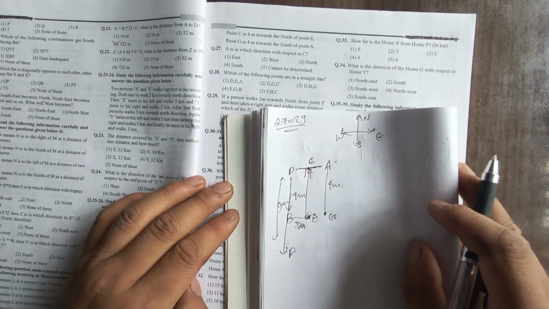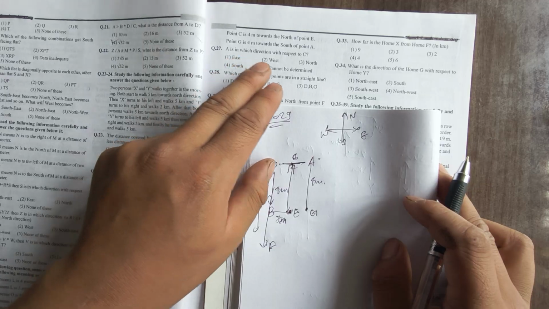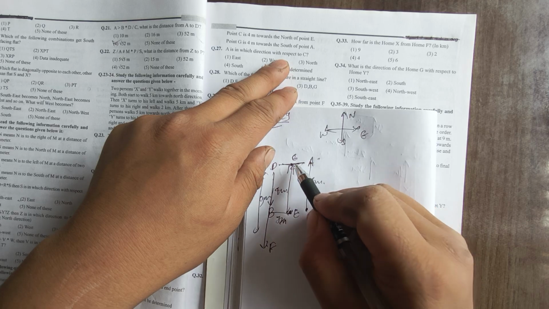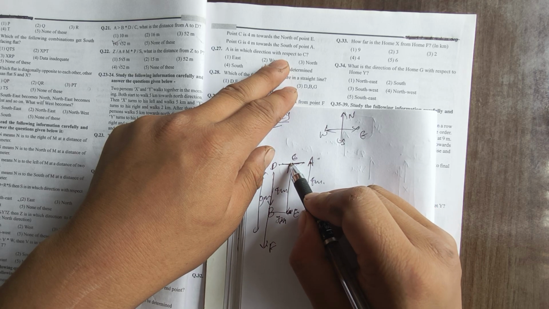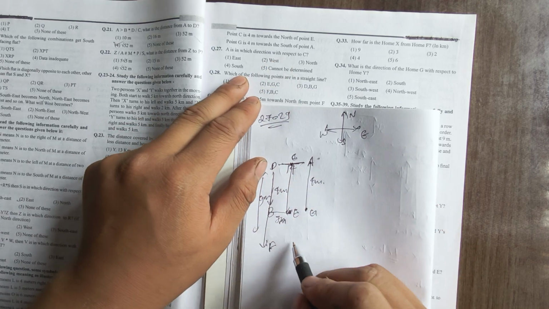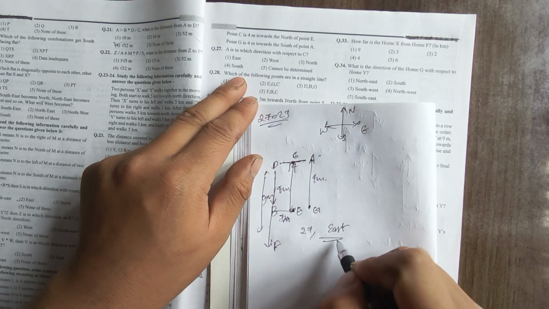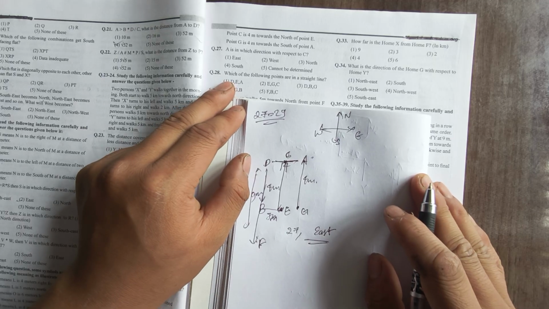The question asks: A is in which direction with respect to C? So this is A and this is C. With respect to C, A is in the east direction. Therefore 27's answer is east. Question 28, try to solve it yourself.